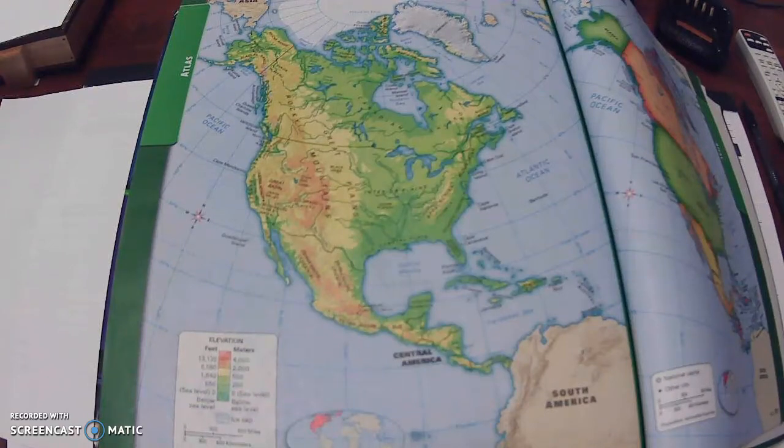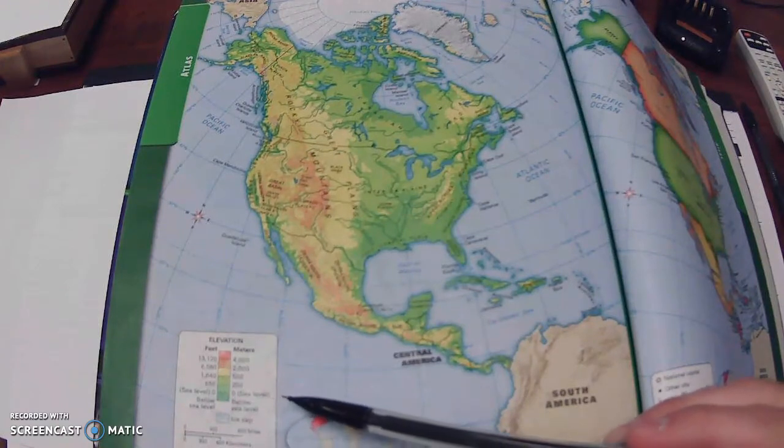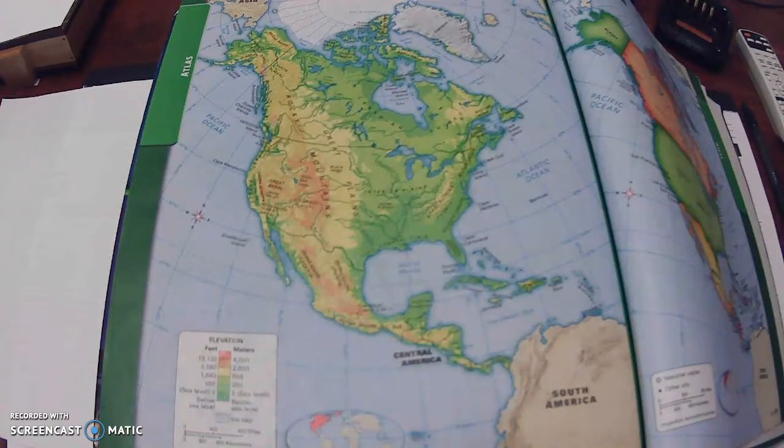Alright, today we're going to take a quick look at how to read an elevation map. We'll look at a few maps this year, and an elevation map is the first one that we're going to start with. Elevation maps are used to find the height of land above or below sea level. Now this map today is of North America. As you can see, the map is made up of many different colors, and it does have a map key down here in the lower left that shows us what these colors mean.